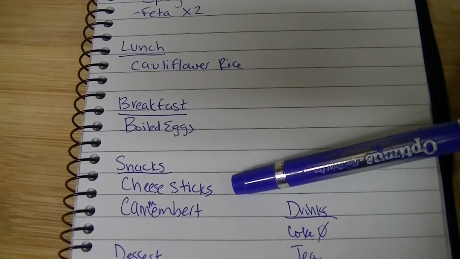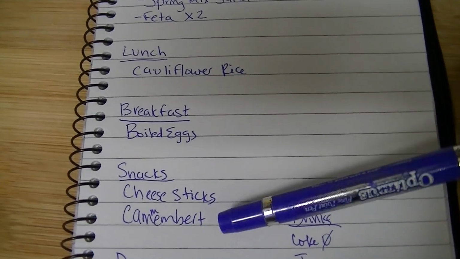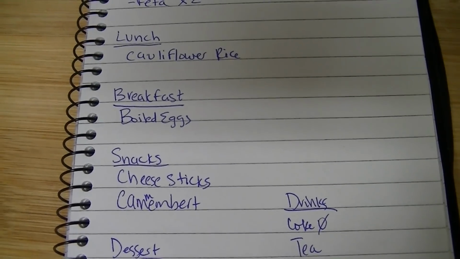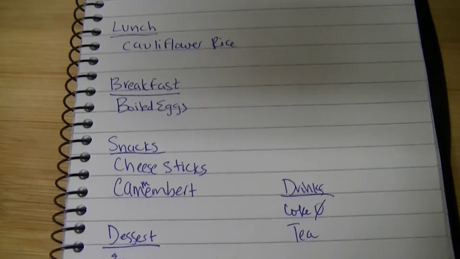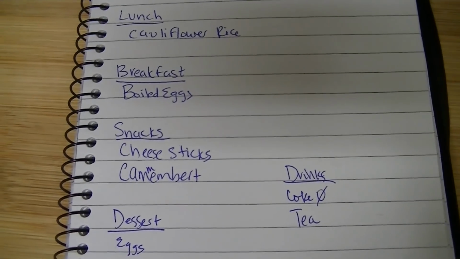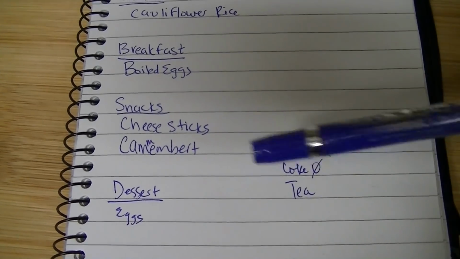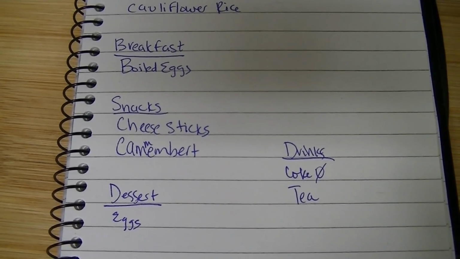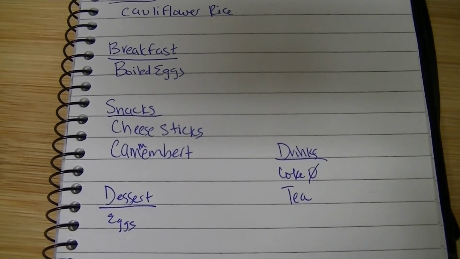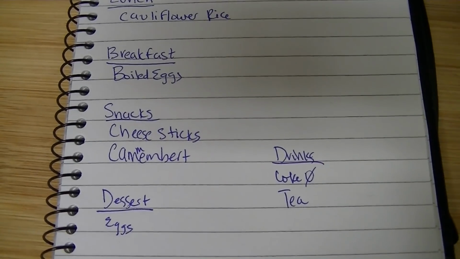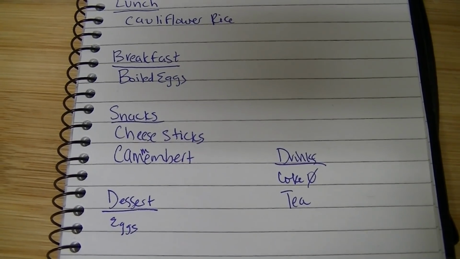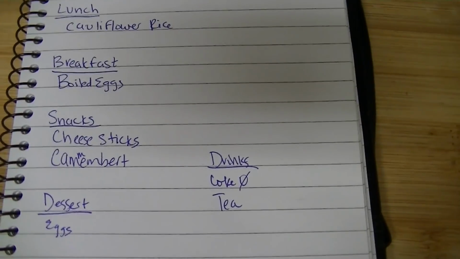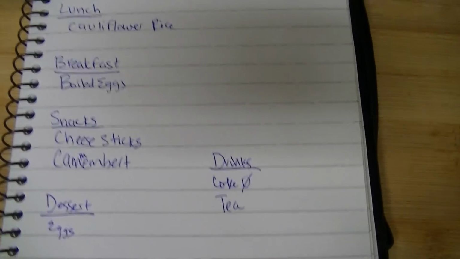Okay, for my snacks, I'm going to do some cheese sticks, and I'm not sure how to spell it, but I put camembert. I saw a picture on Instagram. Somebody was just eating camembert cheese, and it just looked really good. So I'm going to try that with maybe a cup of coffee for a snack. Then for dessert, what I like to do is make these cinnamon eggs. I just take a couple eggs and a tablespoon of butter, and I scramble them, and then I add artificial sweetener and some cinnamon on top, and they taste really good and they're delicious for a dessert. So that's what I'm going to have. And then I got my drinks, my Coke Zero and my tea.